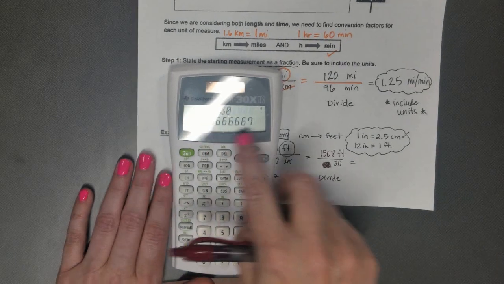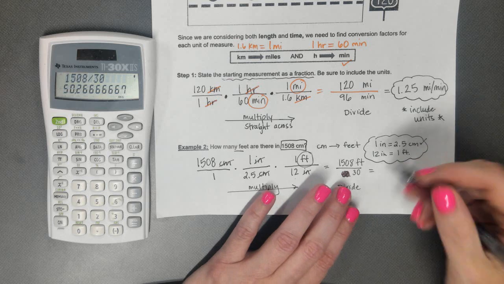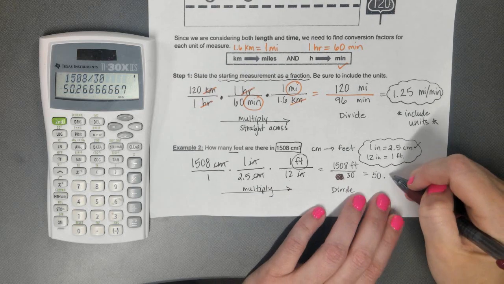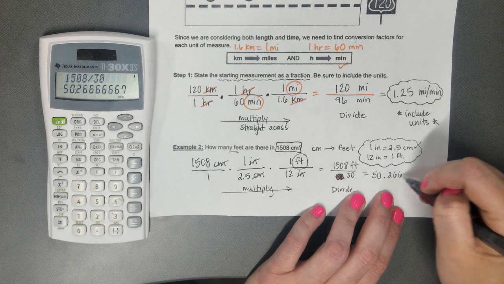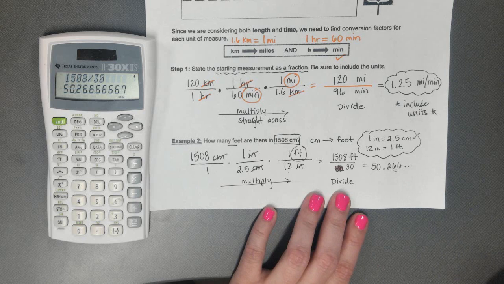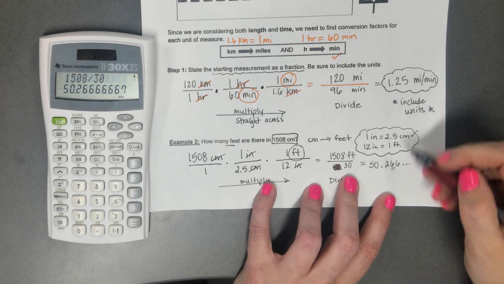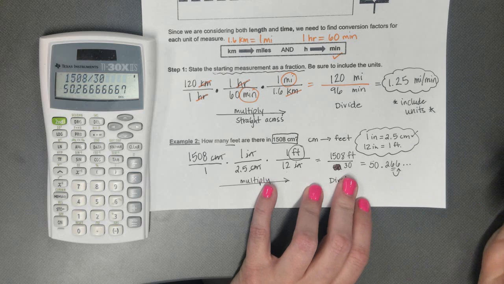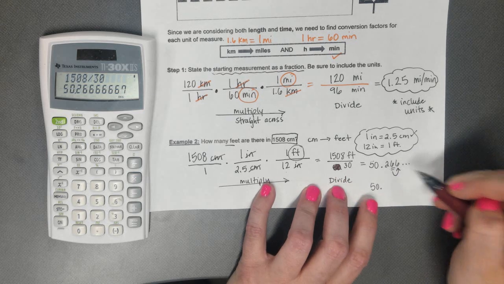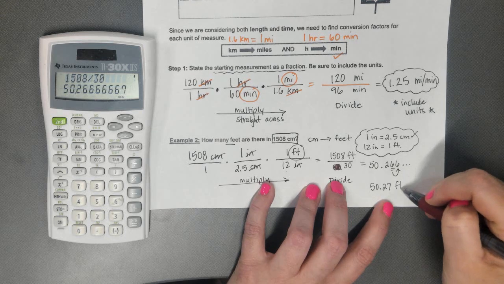Can you check that? Is that what you guys are getting? Okay. So it's 50.26 repeating. So let's round to the nearest hundredth. This dot, dot, dot means that it keeps going. So the nearest hundredth is 2 places after the decimal. So we're just going to look at that number after it. So does the 6 move that up or keep it the same? Moves it up. Yep. And then don't forget your units.